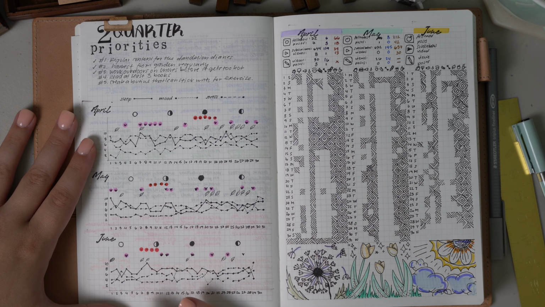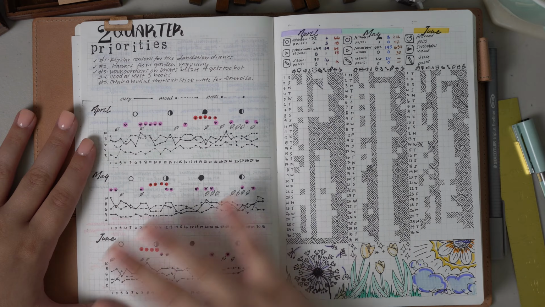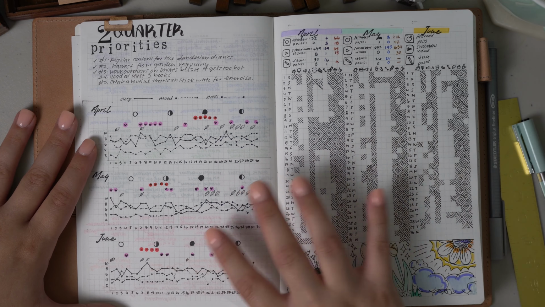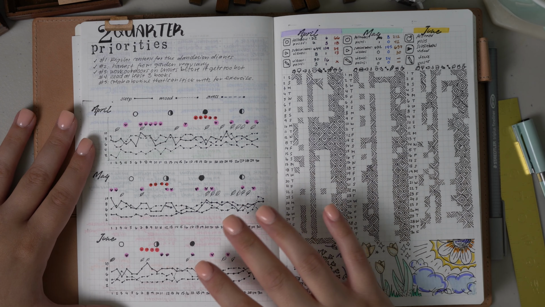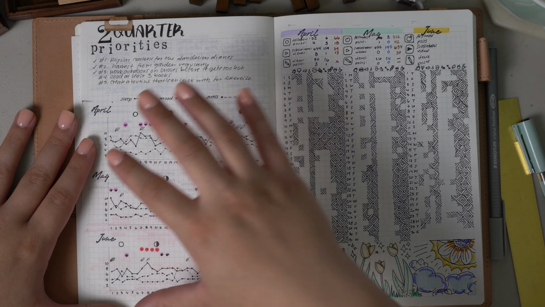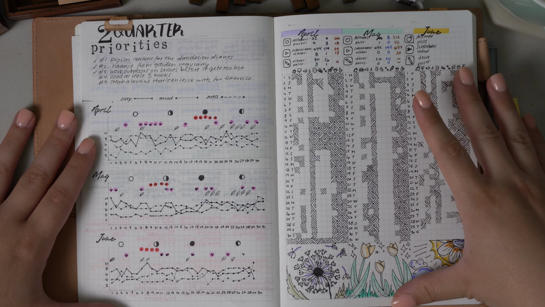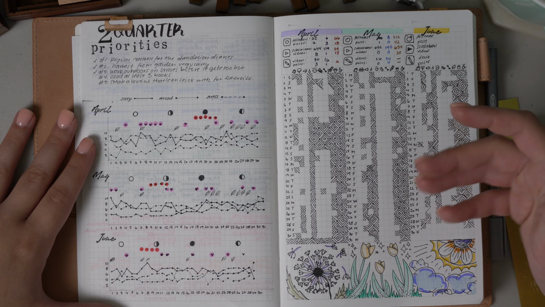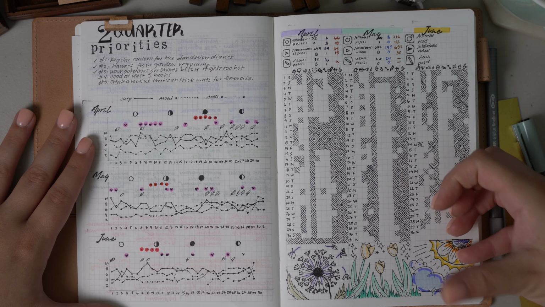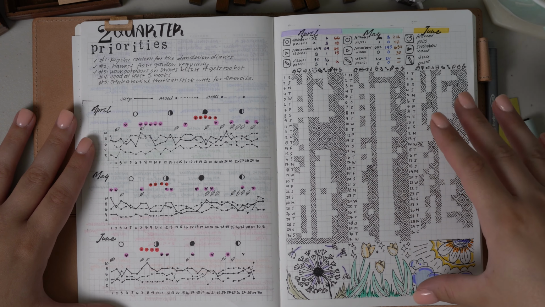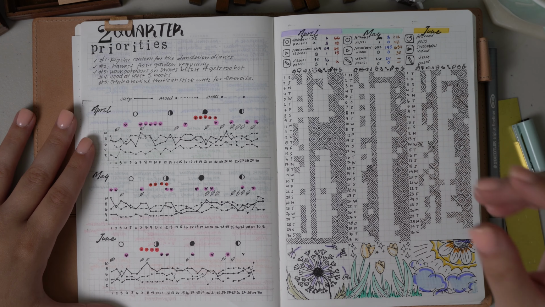I tried to make it more functional as habit trackers on both pages versus doing goals and priorities on one side and then a tracker over here or an index, something like that. I wanted it to be very functional, and I really like how this turned out, and I will be continuing this for Q3, so that's what we're going to be setting.